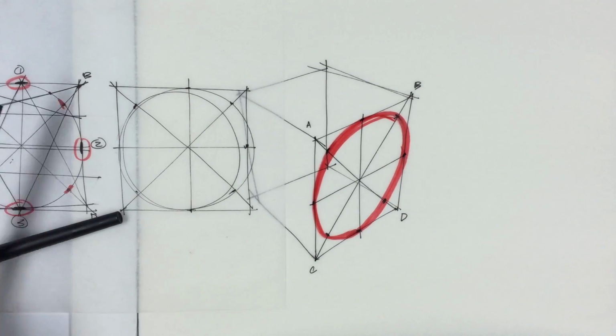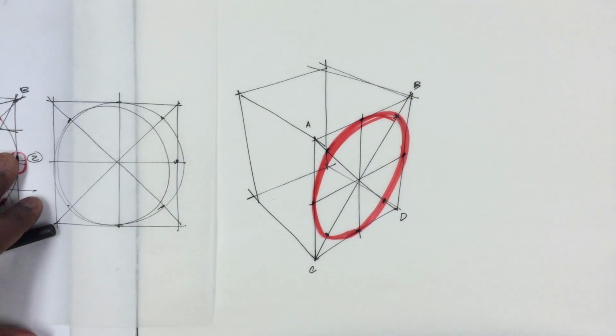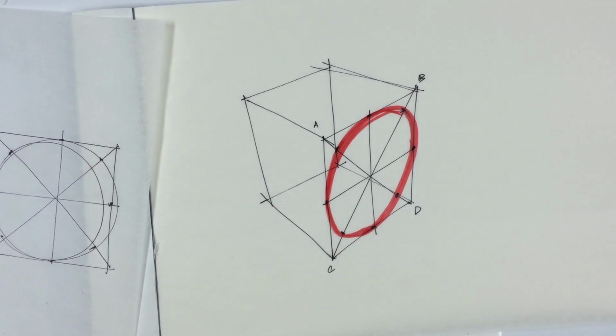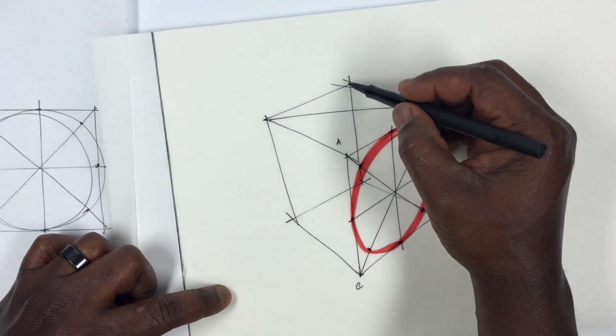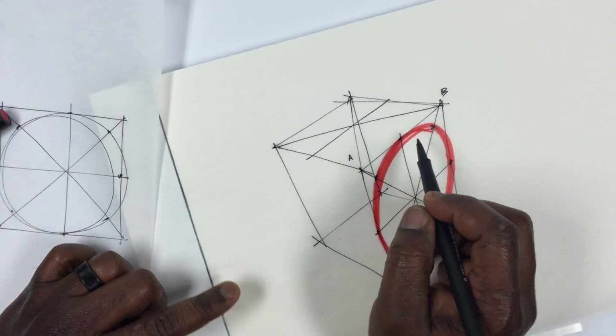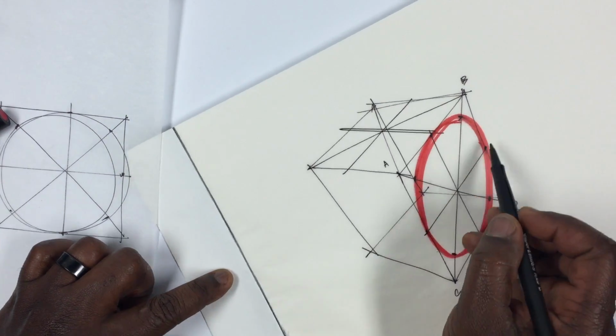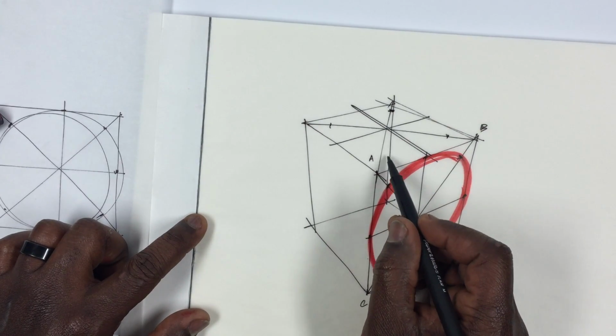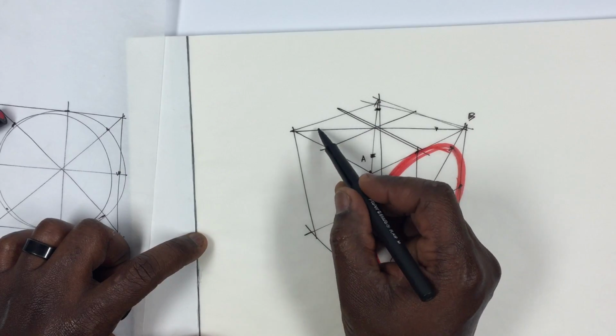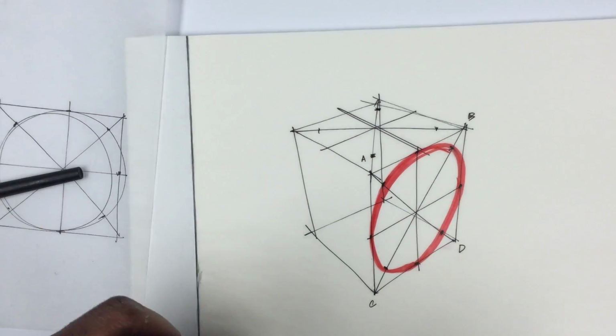Okay, so now we can kind of analyze and look at this relationship that we have here. If I wanted to, I could divide the top of the square as well. Pick up on that same proportional relationship of thirds.